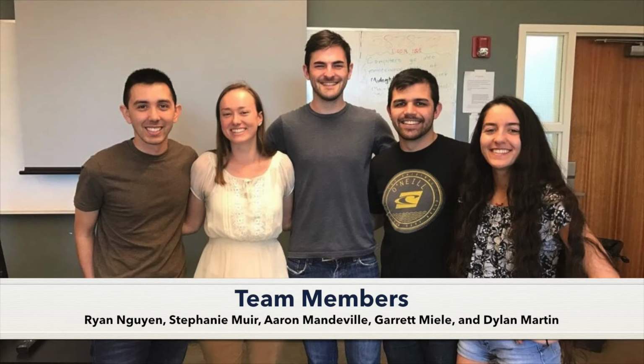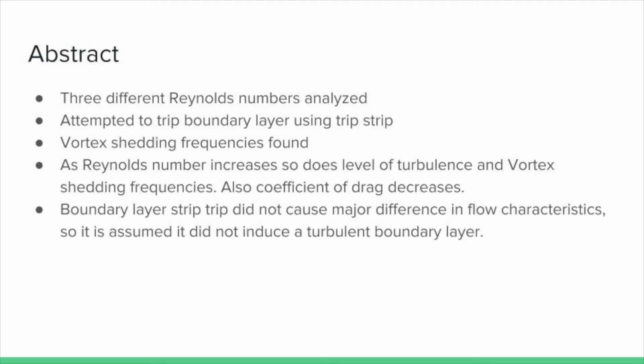This video acts as a report that serves to analyze flow characteristics around a cylinder. Tests were done at varying Reynolds numbers for the purpose of comparing the resultant flow regimes that are produced. Additional tests were done with trip strips placed on the cylinder in order to trip the boundary layer at the desired location, allowing for the analysis of an induced turbulent boundary layer.